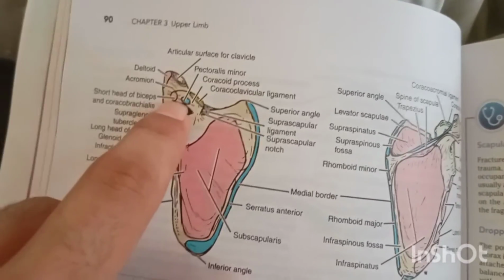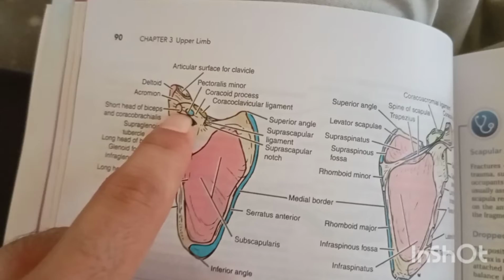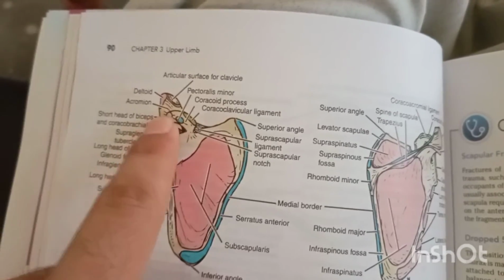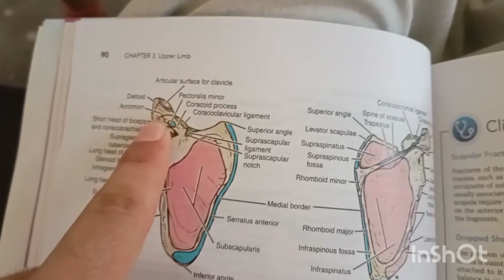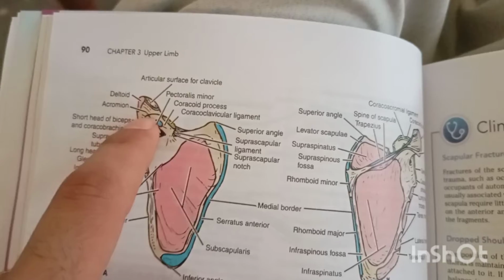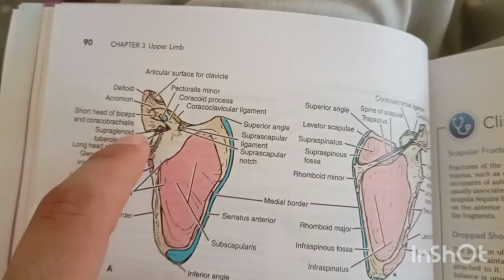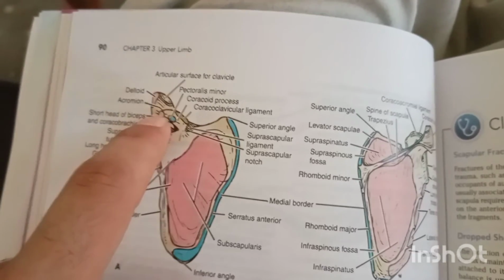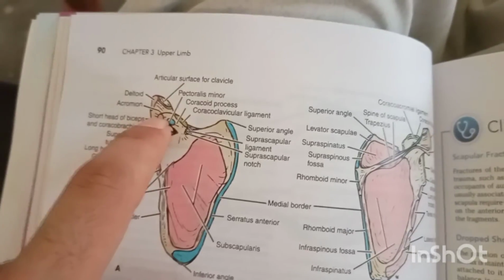To the coracoid process, three muscles are attached. The first one is the short head of biceps brachii. We know biceps means it has two heads. So one is the long head and one is the short head. The short head is attached to the coracoid process.